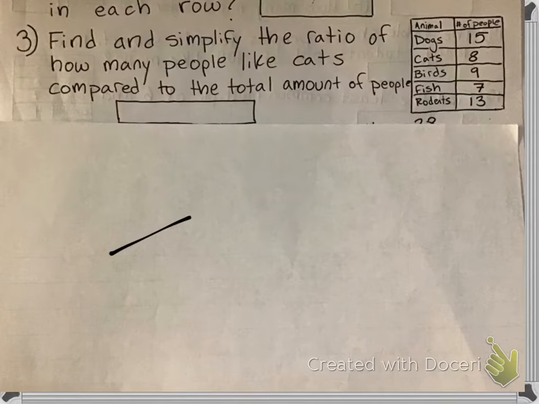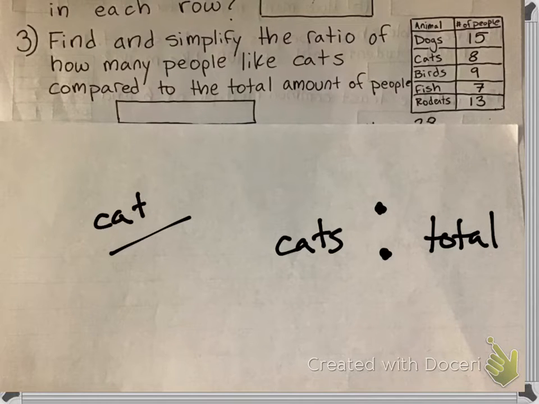Who knows the other way? This is my favorite way, Hannah. Yeah, kind of like that. So we would write it with 2 dots, with a colon between it. That's what it's called, a colon, not like inside our body. So these are the 2 ways that we would write it. In this case, it would be cats to total, and here it would be cats to total. So those are the 2 ways that we could write our ratios.